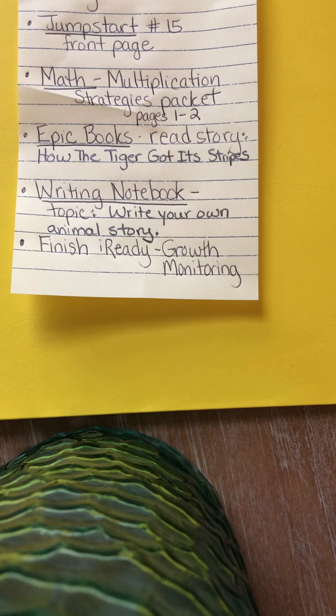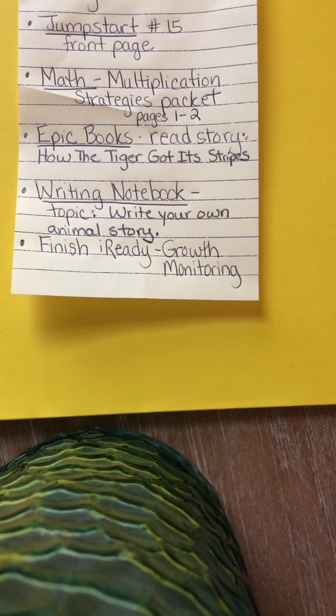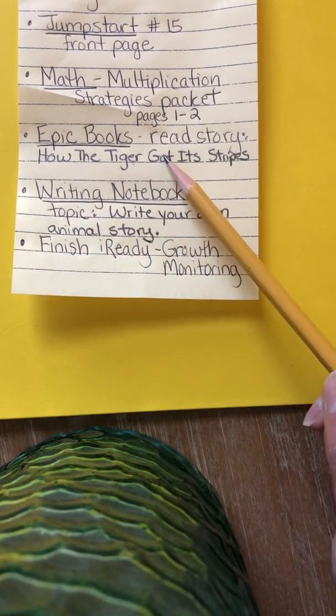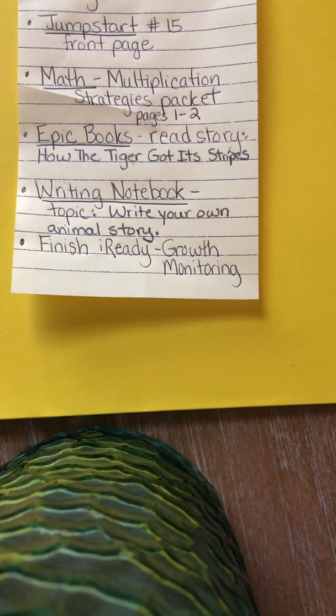The animals will talk in this story, so we know that's what makes it a tale. It's also a tale because it's meant to teach you a lesson, something that the author wants you to learn. So please go on Epic Books and read How the Tiger Got Its Stripes. I believe there's a quiz at the end. You may take the quiz on your own. We will talk about the story on Wednesday.